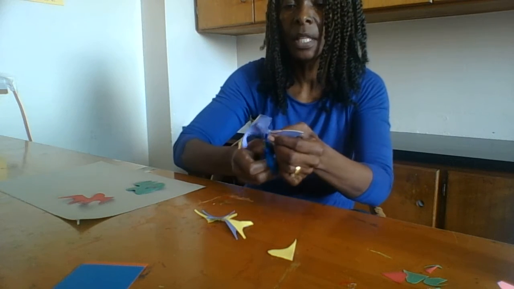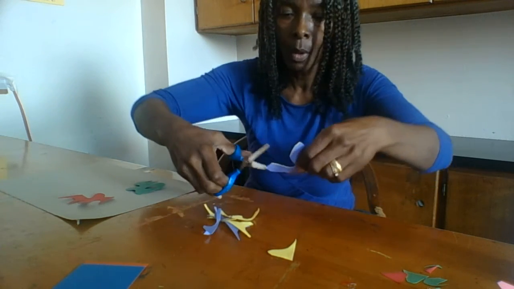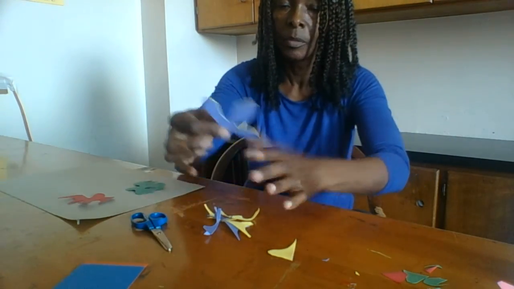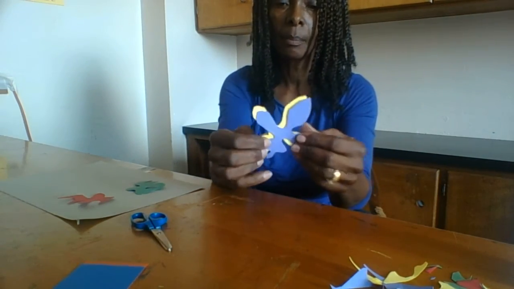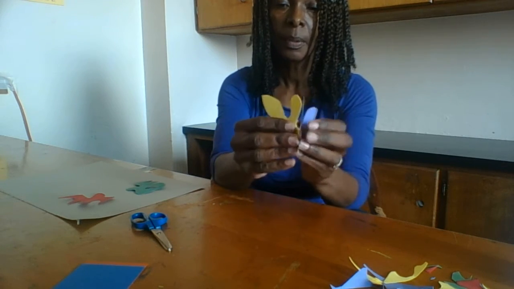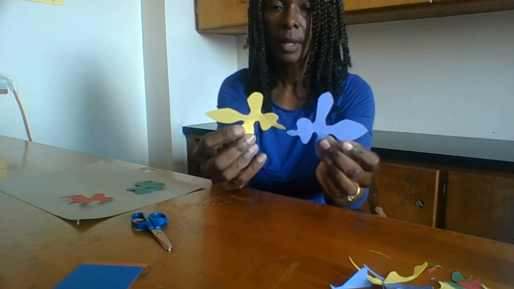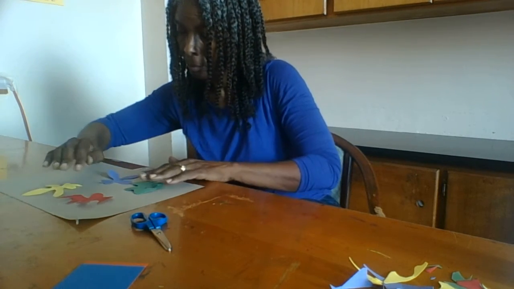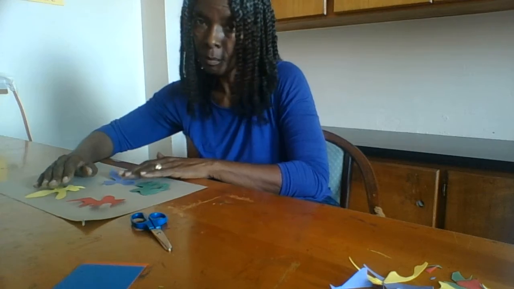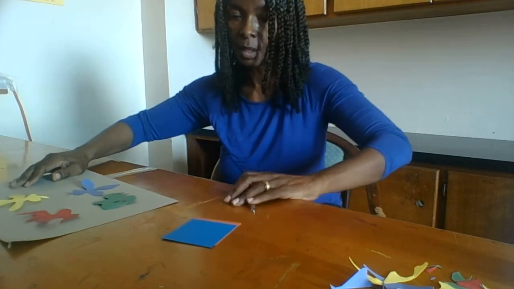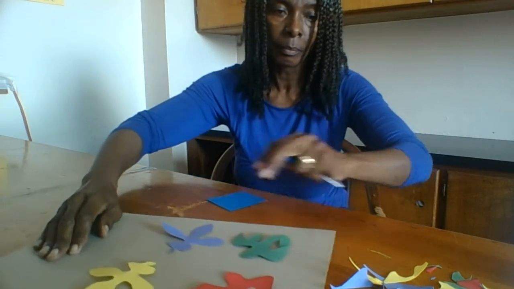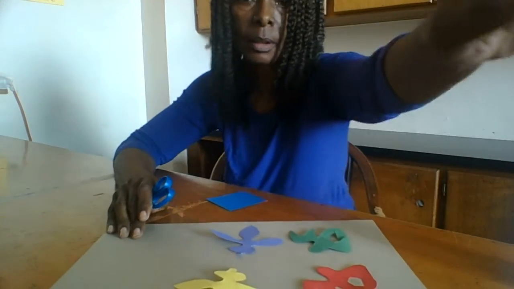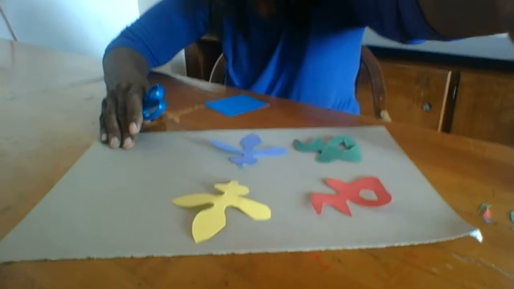Then of course you want to make sure you keep these symmetrical because we're creating symmetrical balance. So I cut that. Now when I open it up like this, these two pieces mirror each other. And I'm going to place these onto my paper. I'm going to put this over here so you can see it better. And I'll get rid of my scraps. I'm going to pull this down so you can have a look at this.